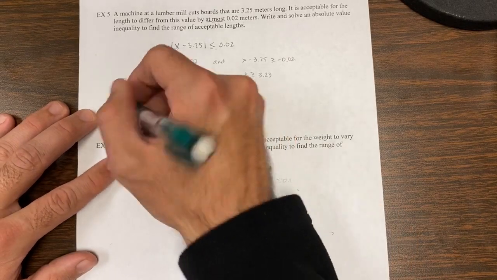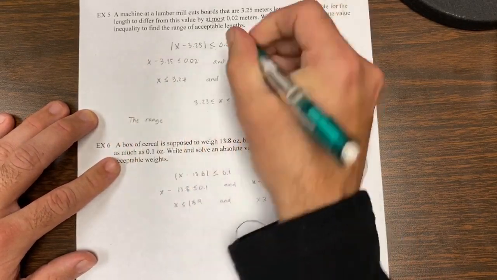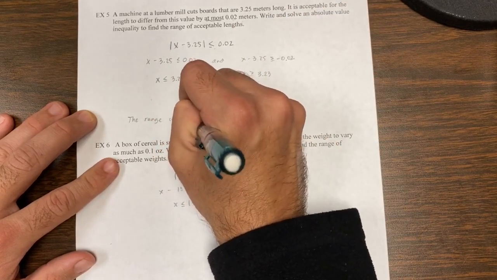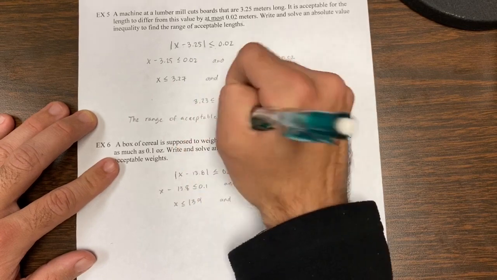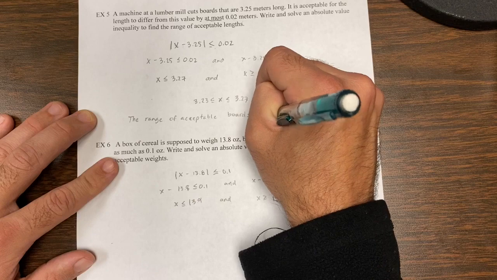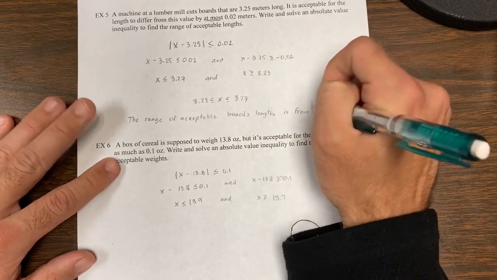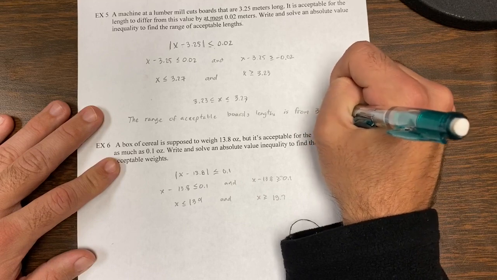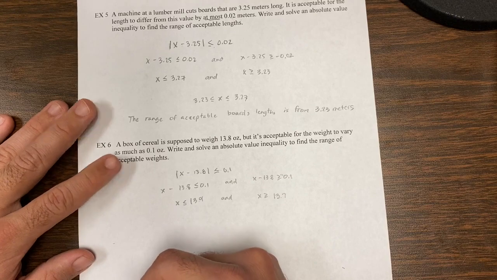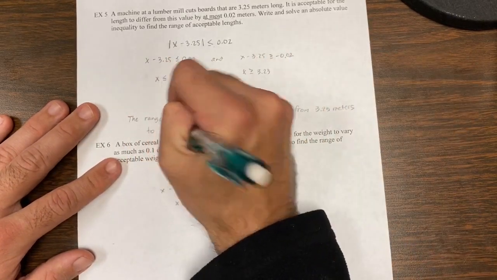Okay, so this means that, going back to this previous problem, the range of acceptable board lengths is from 3.23, and we're using meters in this problem, 3.23 meters to 3.27 meters.